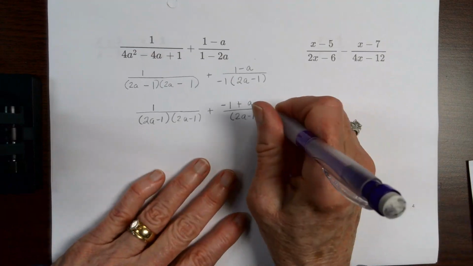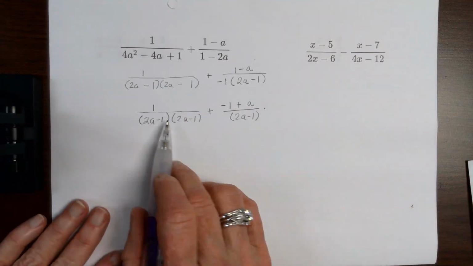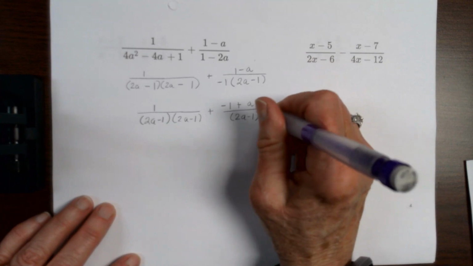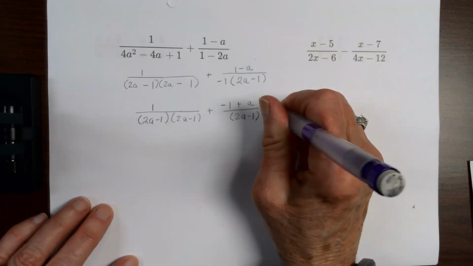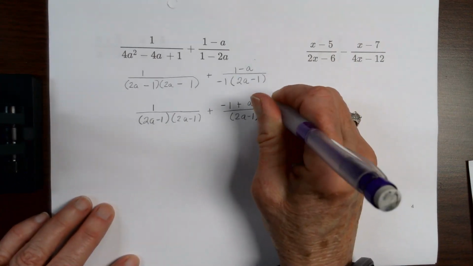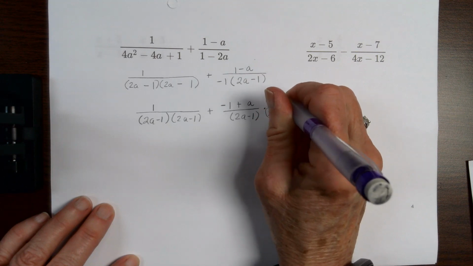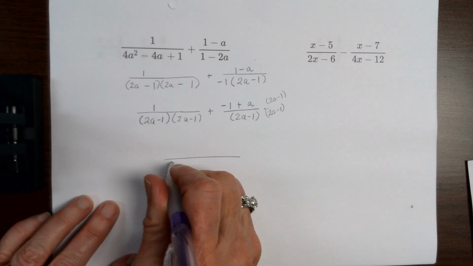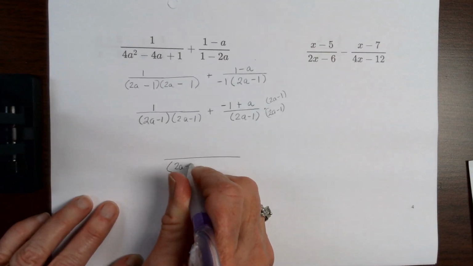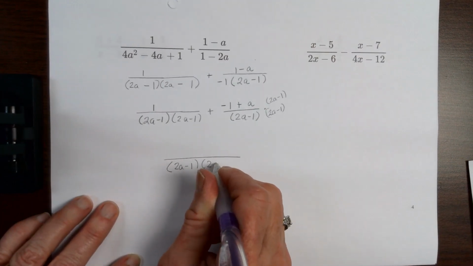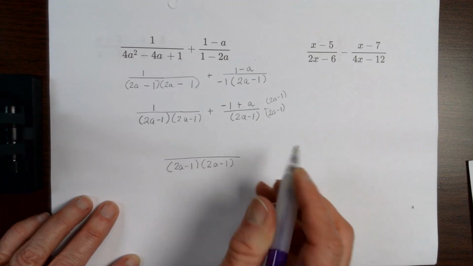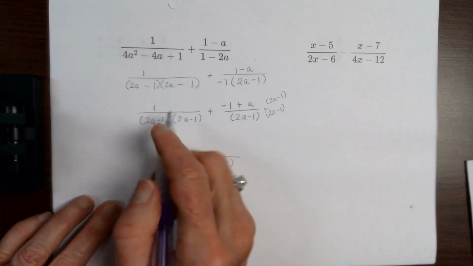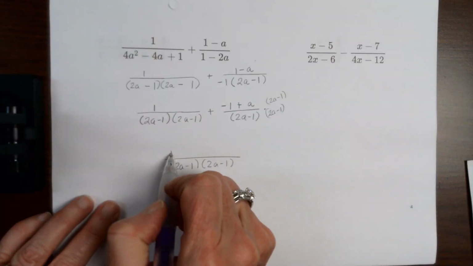So then I have a 2a minus 1 here. Notice what it is missing. The common denominator would have to be 2 of those. So I'm going to have to multiply top and bottom by 2a minus 1. On the bottom here, I have 2a minus 1 times 2a minus 1. And on the top, this one's not missing anything, so I bring down the 1.